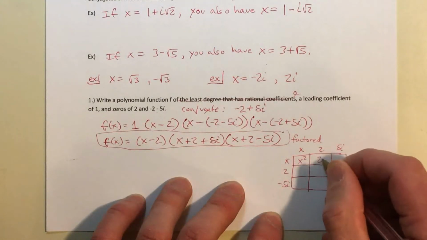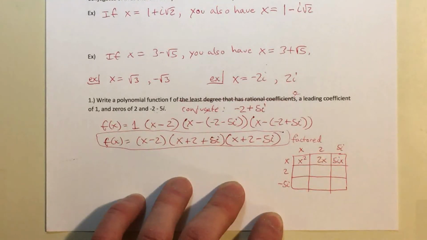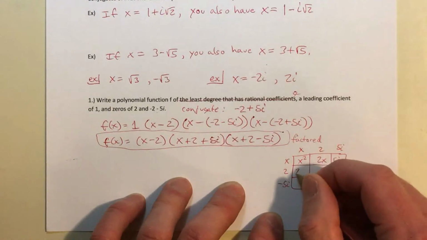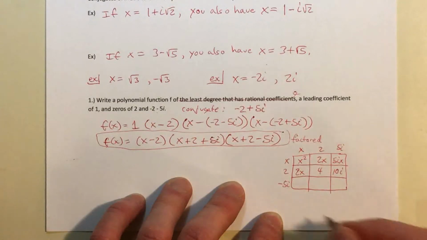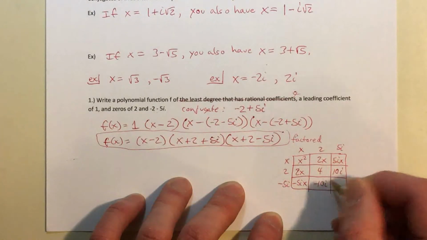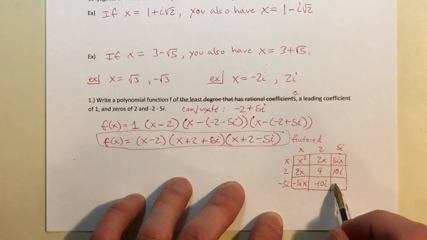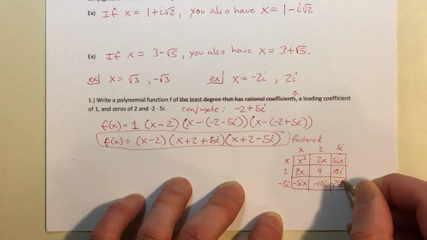Multiply everything out. It gets a little bit weird. We got i's and x's together. It turns out you won't have to worry about it for long. 2x, 4, 10i, negative 5ix, negative 10i. And then at the end here, be careful, it's going to be negative 25i squared.